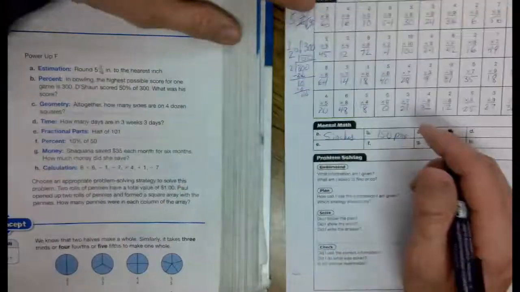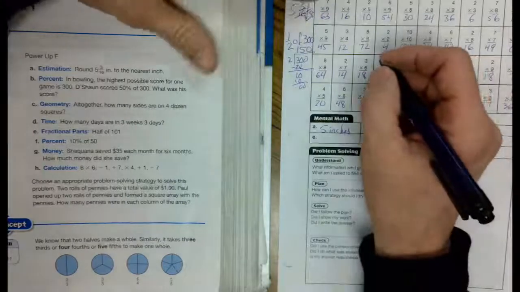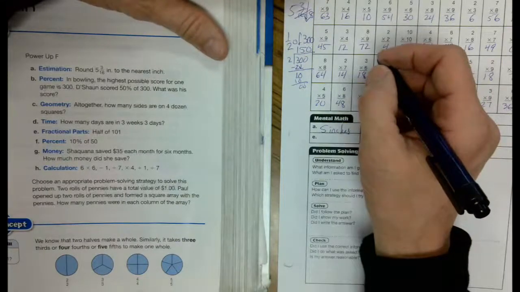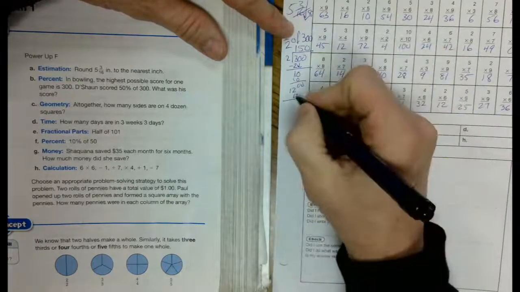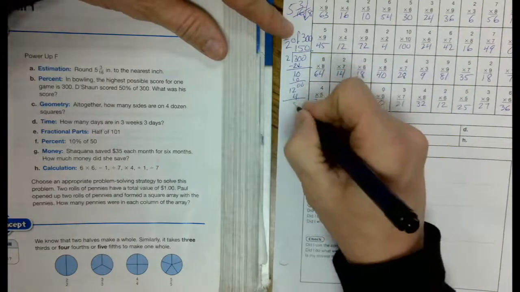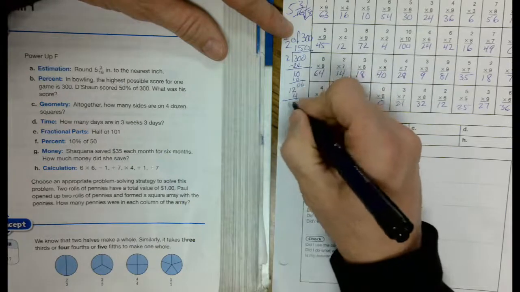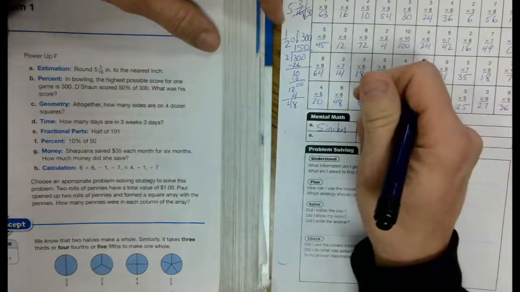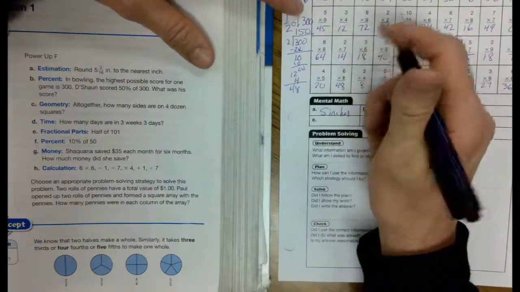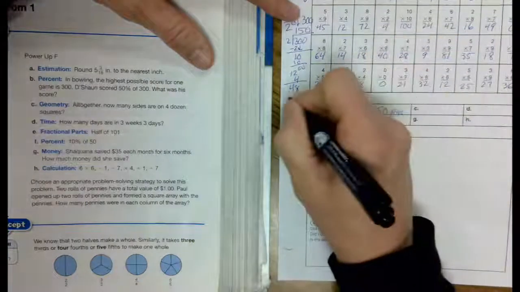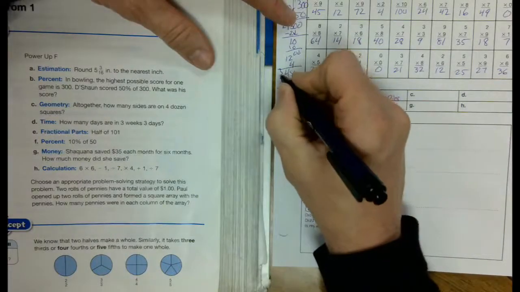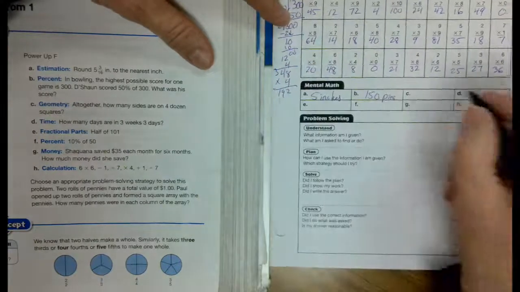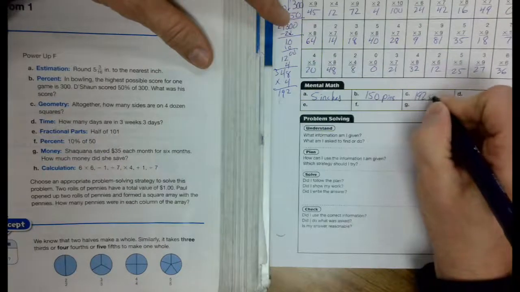C. Altogether, how many sides are on 4 dozen squares? Well, how many is 4 dozen? 4 dozen is 4 times 12. 4 times 2 is 8. 4 times 1 is 4. You got 48 squares. Now, how many sides are on each square? 4. So now you got to take that times 4 again. 4 times 8 is 32. Carry the 3. 4 times 4 is 16, 17, 18, 19. 192 sides.